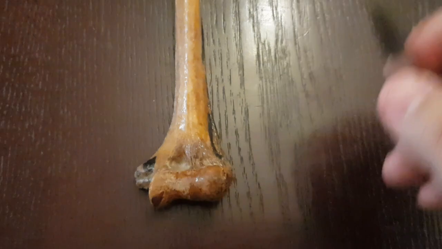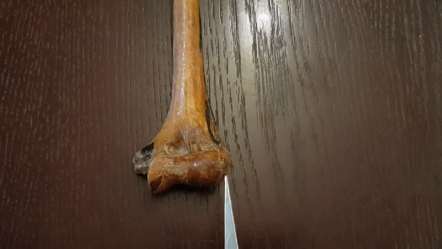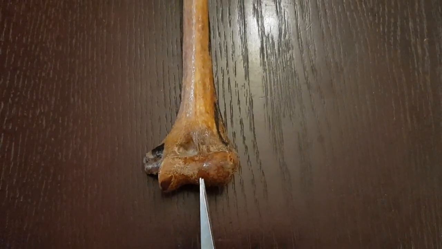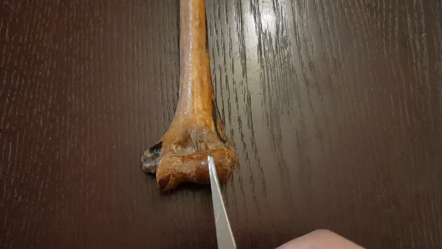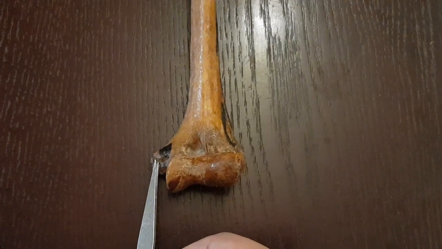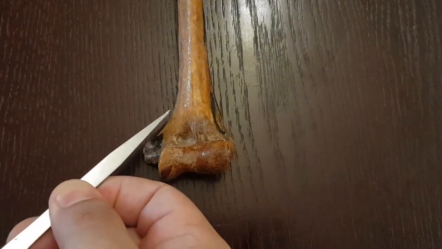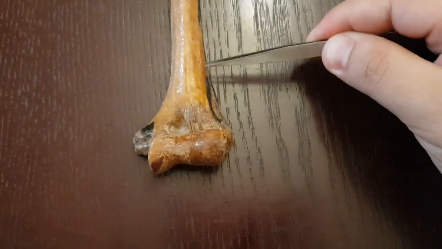This is the lower end of the humerus. We have the whole lower end, which is called the humeral condyle. It's divided into a medial part, which is the trochlea, and a lateral part, which is the capitulum. This is the medial epicondyle. This is the lateral epicondyle. This is the medial supracondylar ridge, and this is the lateral supracondylar ridge.